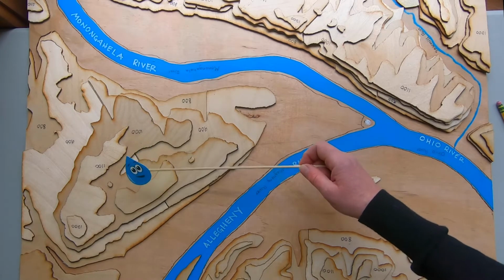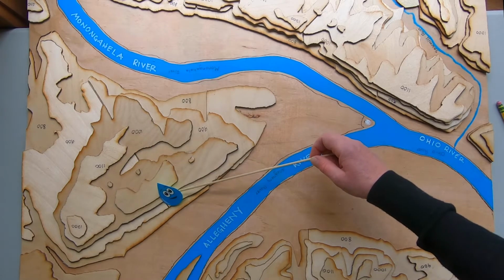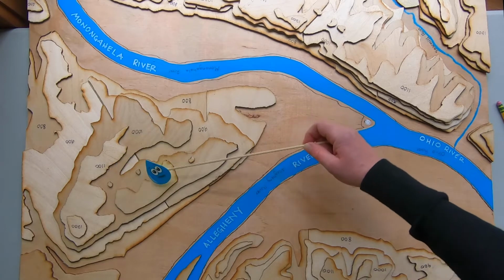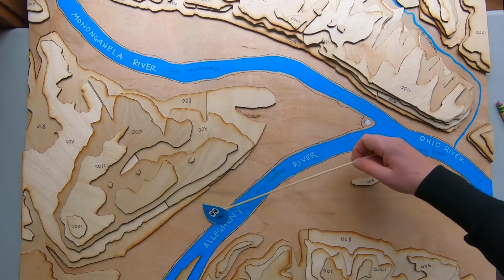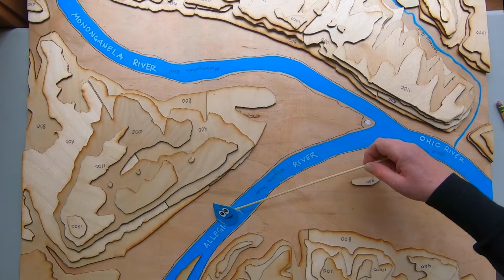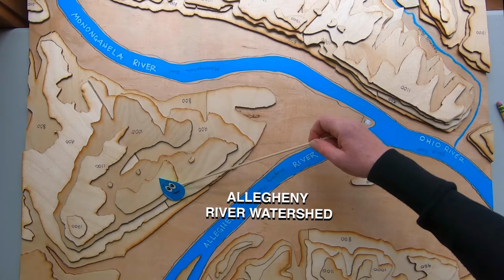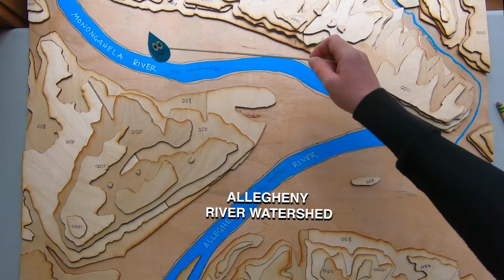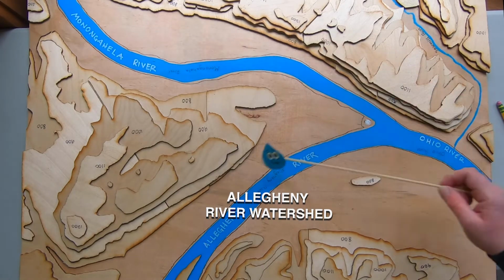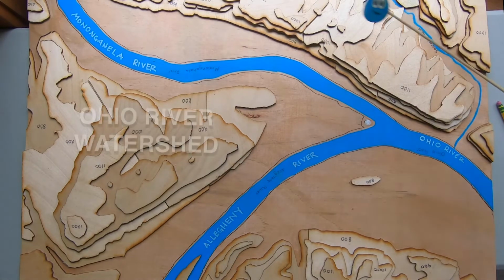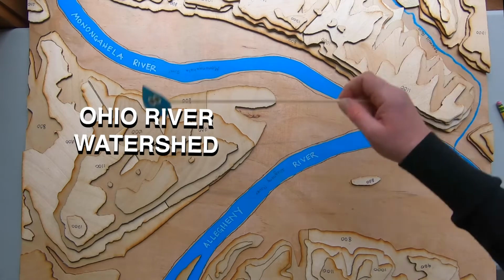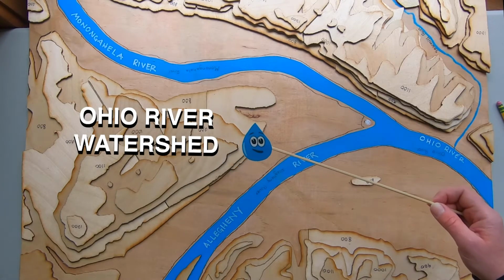What if the raindrop lands on this hillside? So, same piece of land, but now downhill is the Allegheny River. So we say that on this side, it's part of the Allegheny River watershed. But either way, that raindrop is going to flow into the Ohio River. So this whole area is also part of the Ohio River watershed.